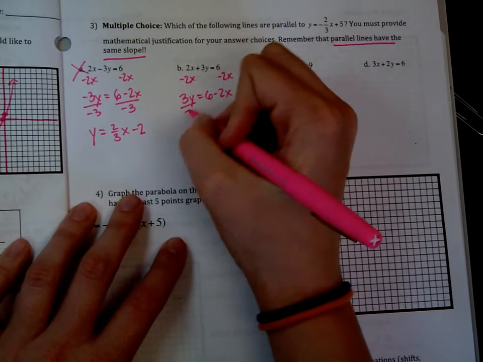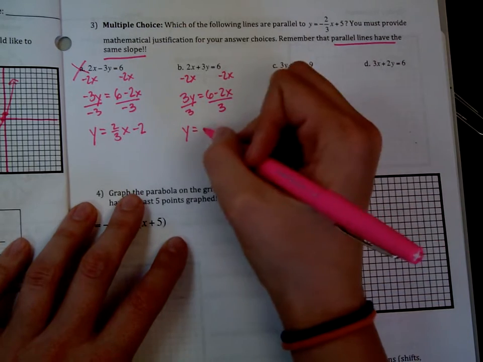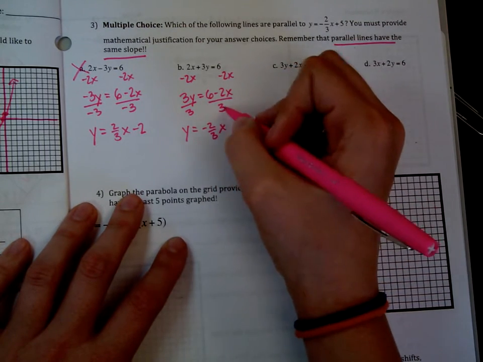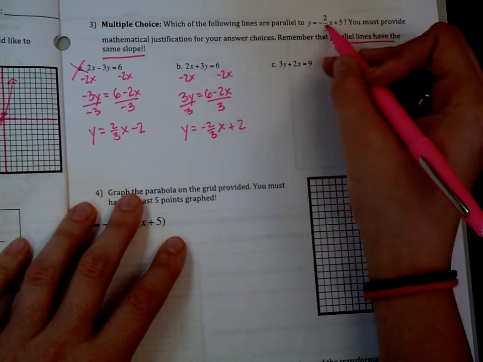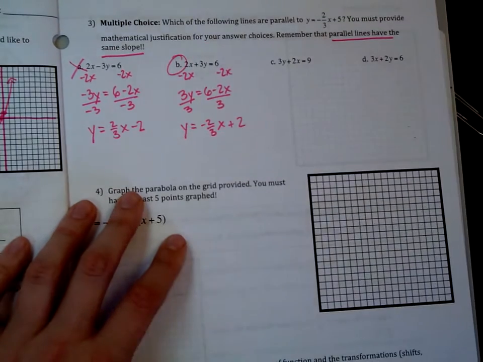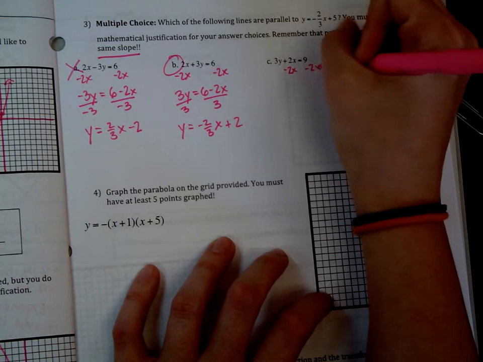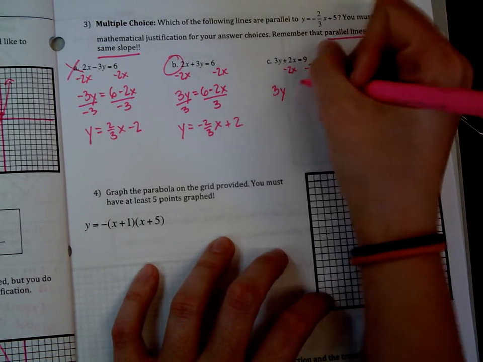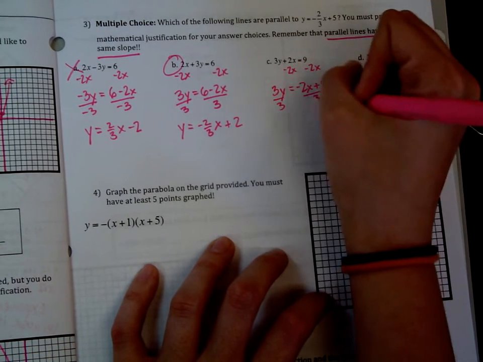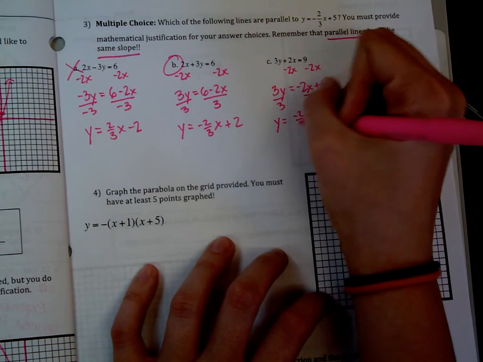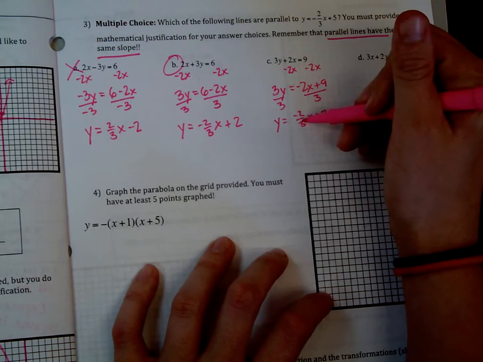Here again, we'll divide by 3 and get y equals negative 2/3 x plus 6 divided by 3 is 2. Negative 2/3, negative 2/3, yep, that's going to be parallel. Again, we'll subtract 2x from both sides, and we get 3y equals negative 2x plus 9, divided by 3. Y equals negative 2/3 x plus 3. Negative 2/3, negative 2/3, yep.